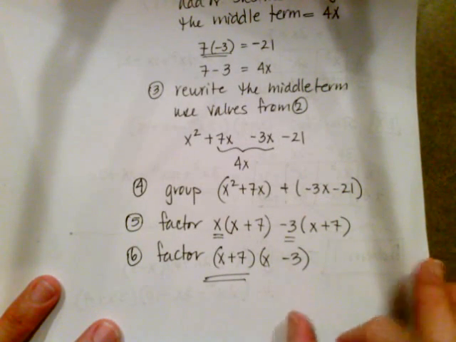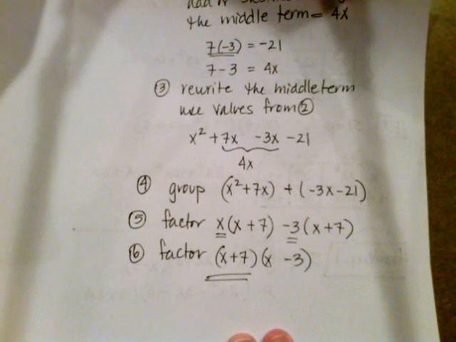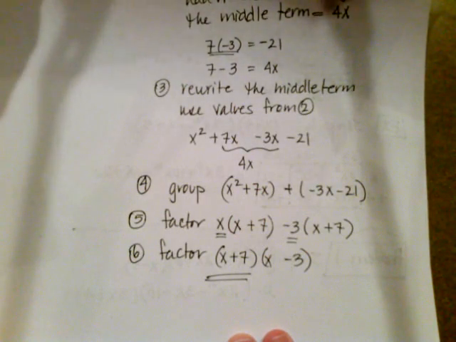Okay, so I'm going to do another couple of these examples so you can see on different problems how to manage the AC method.